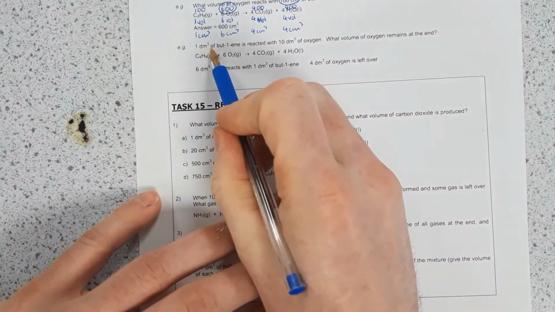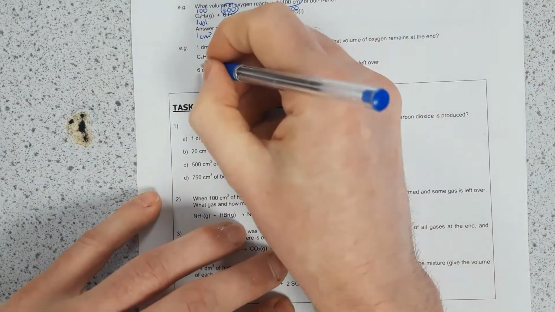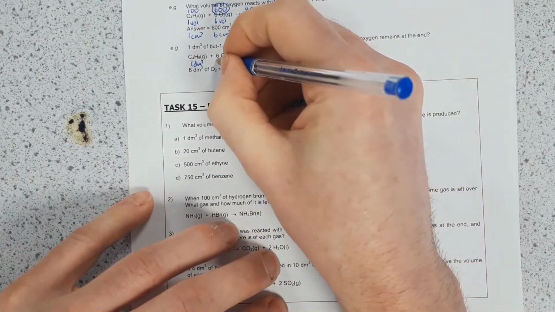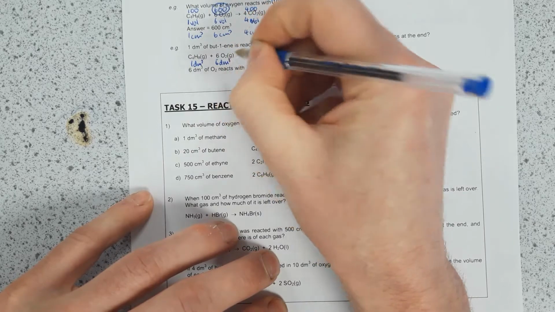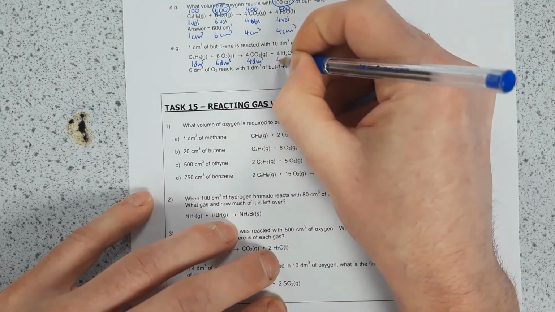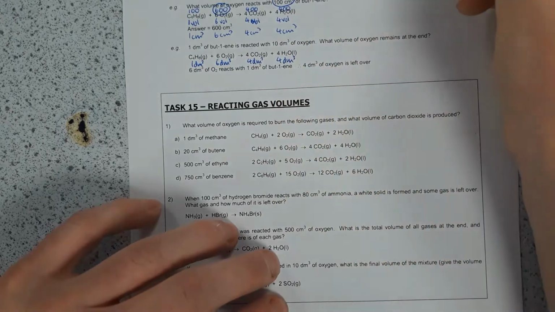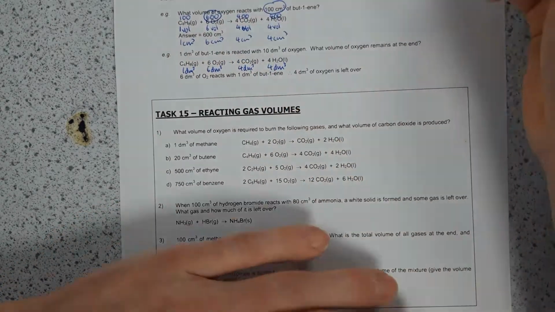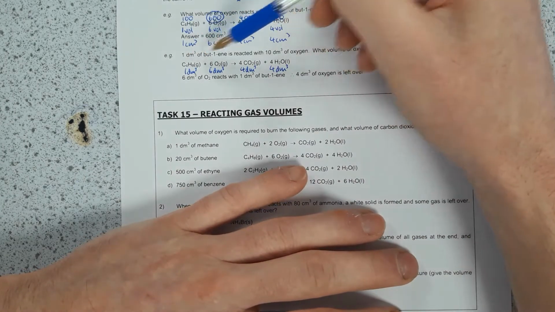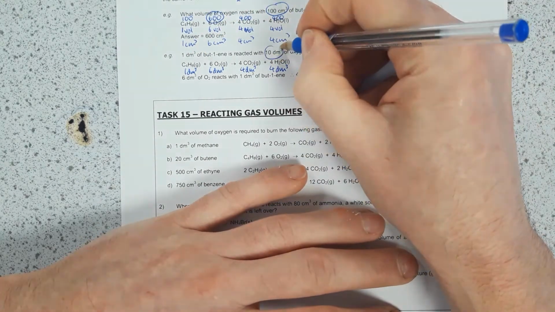So let's do another one. So you've got 1 decimeter cubed of butane. Now what do we know? Well, that will need to react with 6 decimeters cubed of oxygen. It will make 4 decimeters cubed of this, and it will make 4 decimeters cubed of that. That's without thinking, that's just reading the numbers. So it says that 1 decimeter cubed is reacted with 10 decimeters cubed of oxygen.